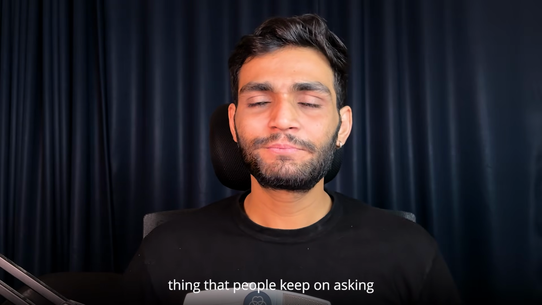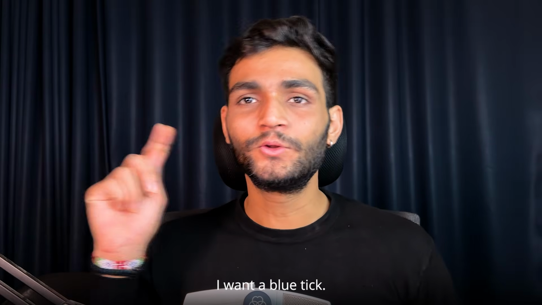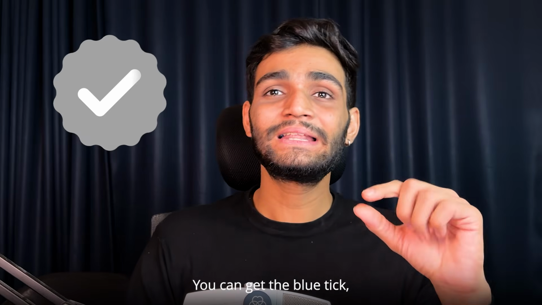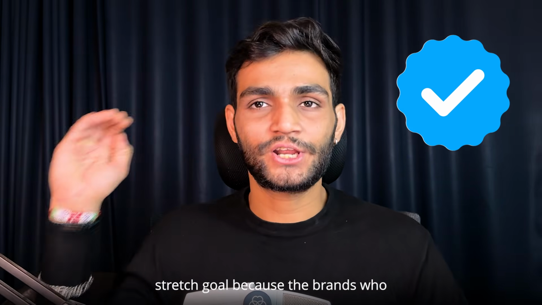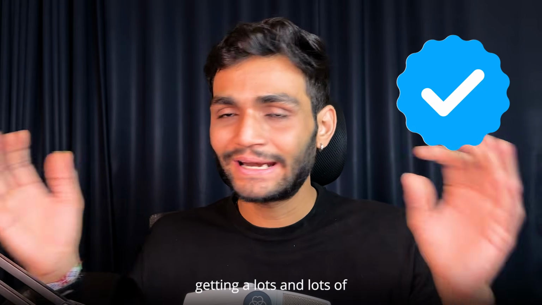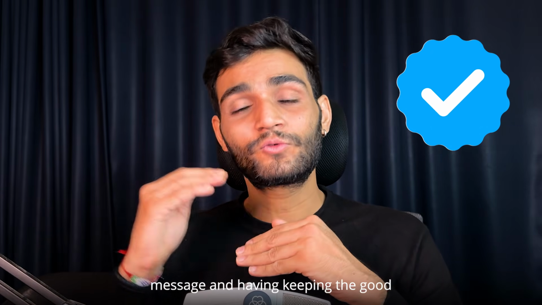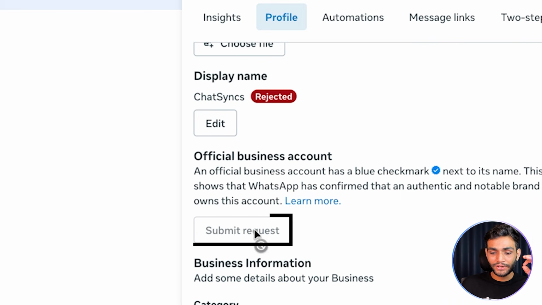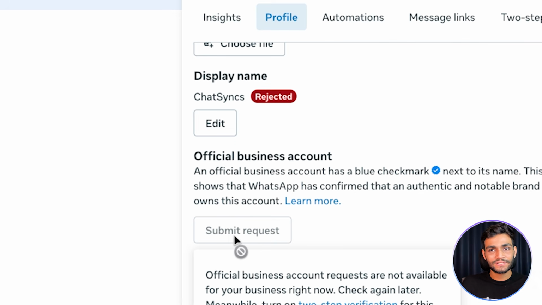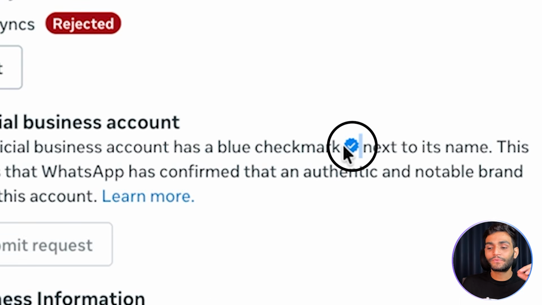Now there is one more thing that people keep asking: I want a green tick, I want a blue tick, what is the difference, how can I get it? The green tick is officially not being given by Meta. You can get the blue tick, but that is a far stretch goal, because brands who are recognized, who are doing a lot of messaging and receiving a lot of messages and keeping a good quality limit will get a button over here, which has currently not popped up for me. After some time Meta will mail you as well. You will get a pop-up message, then you can submit a request to Meta. At that time Meta will look into your request, then they will provide you the blue tick in front of your name.